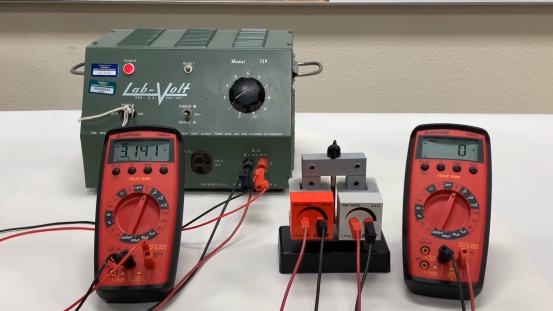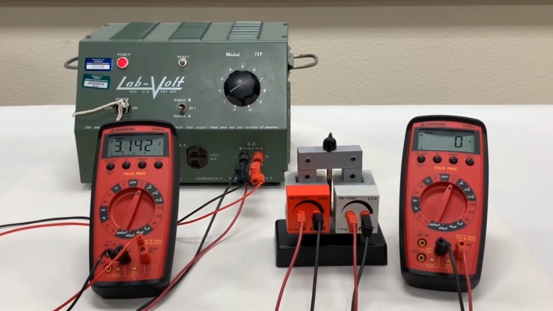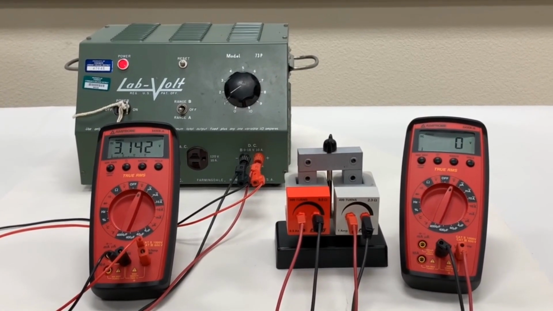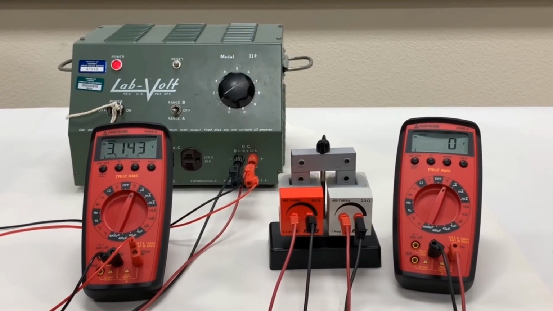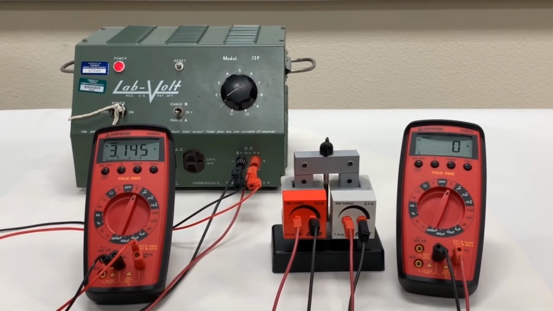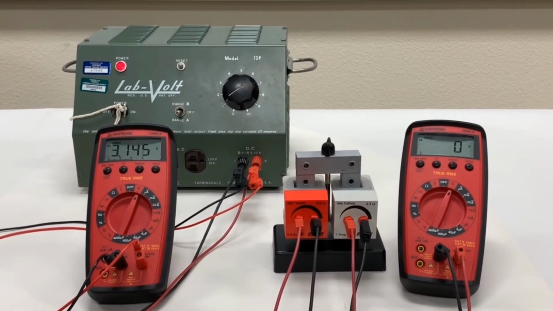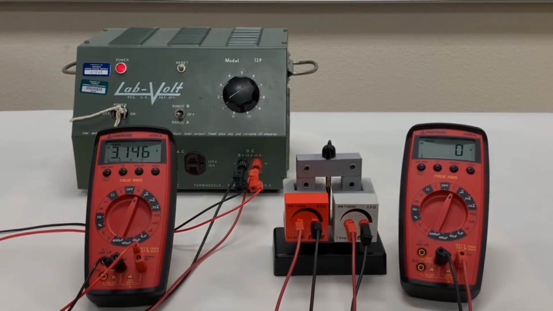And what I want you to notice is that there is no output voltage on that secondary coil. If you do not have a changing voltage on the primary from an AC power source, a transformer is not going to generate any output voltage or output current. The transformer is not going to work.